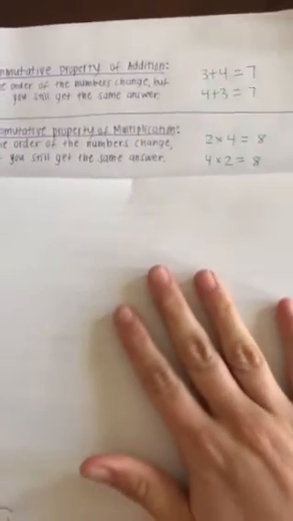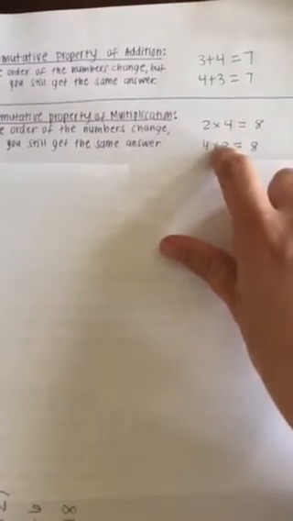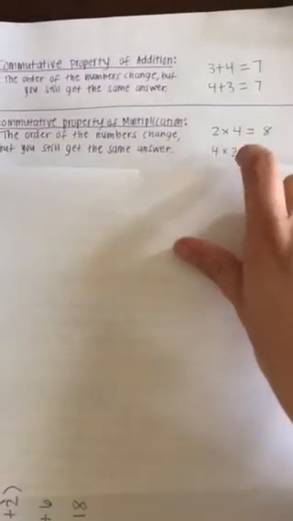We also have commutative property of multiplication. Same thing except we're multiplying now. So 2 times 4 is 8. Well, we could also say 4 times 2 is 8. We switched the order of the numbers and still got the same answer.